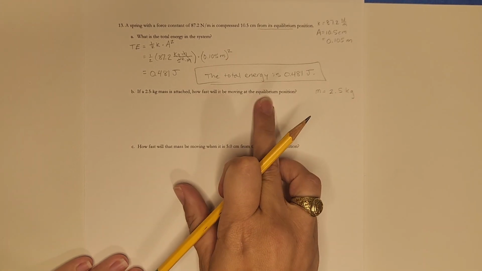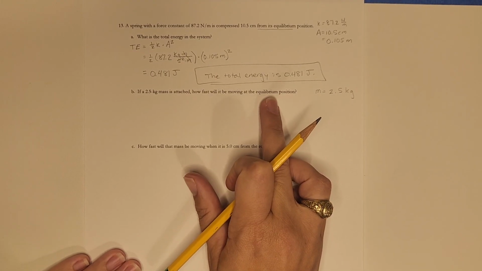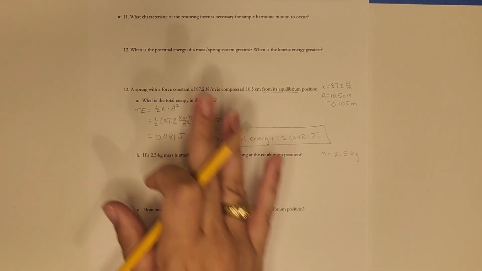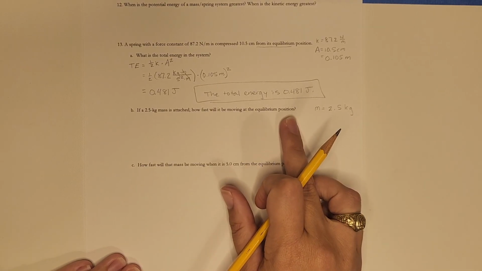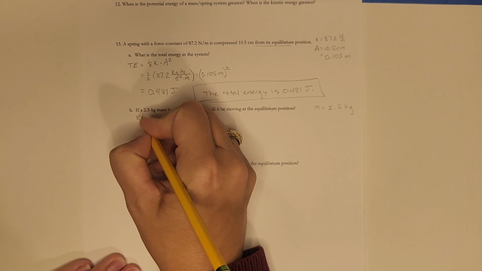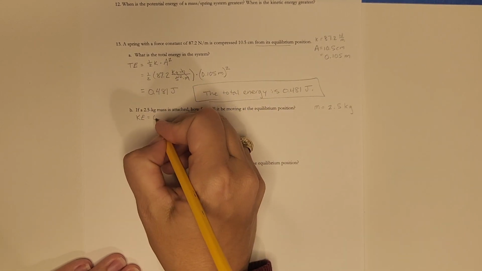And at equilibrium, we know that all of our energy is kinetic, right? That's what we discussed here in question 12. So if all of our energy is kinetic, so now we know that for this question, our kinetic energy equals 0.481 joules.